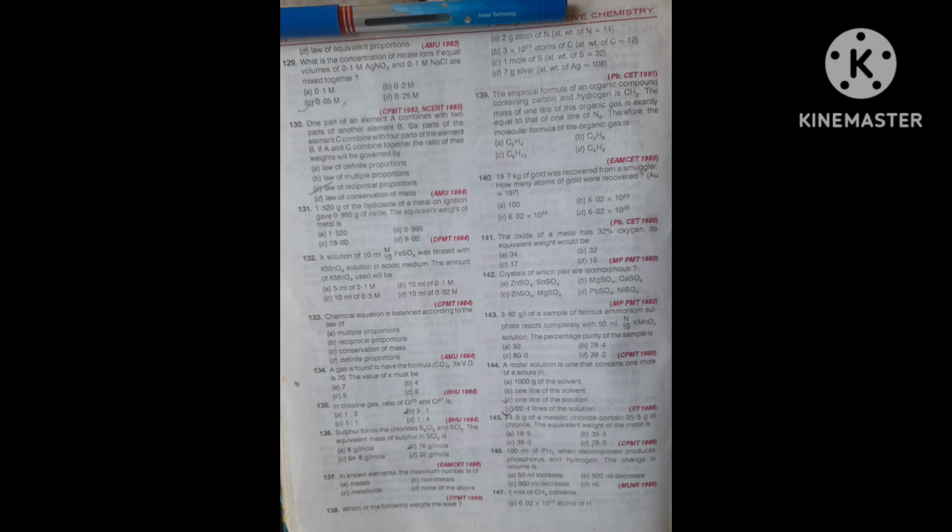Now I am telling you, its answer will be 16, that is option B, 16 gram per mole. How? Here in SCl2, Cl2 means 35.5 into 2, 71. 71 parts of chlorine combined with 32 parts of sulfur.